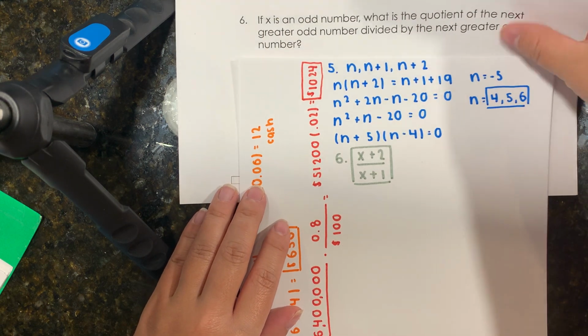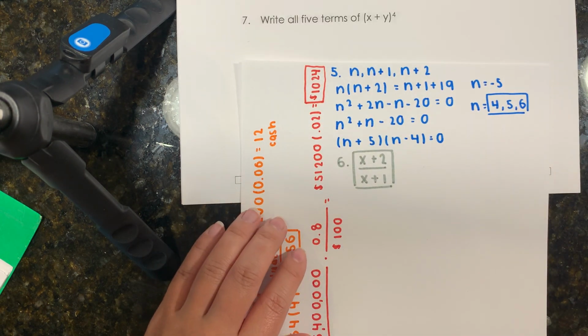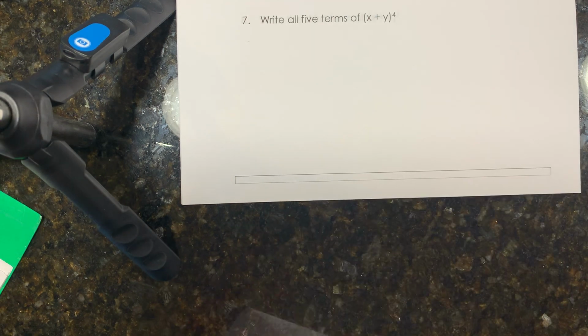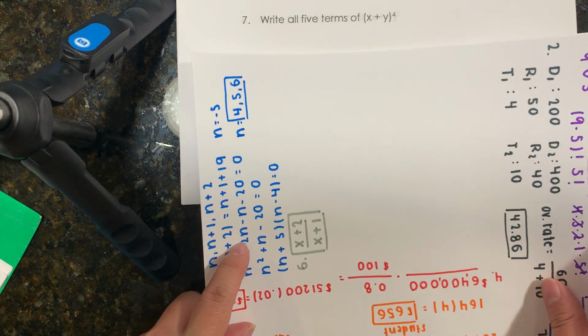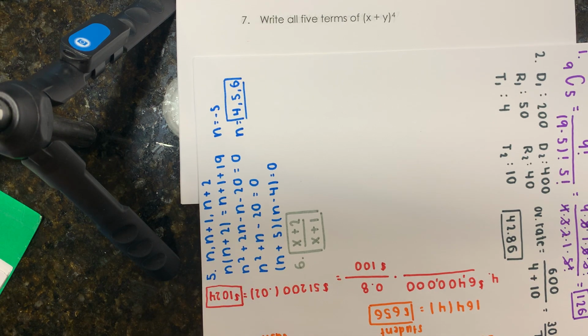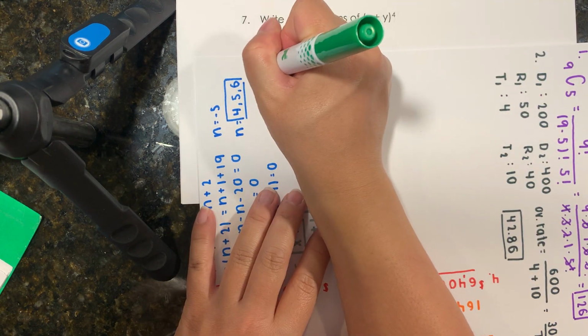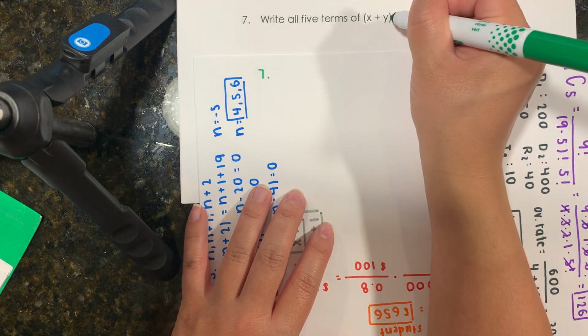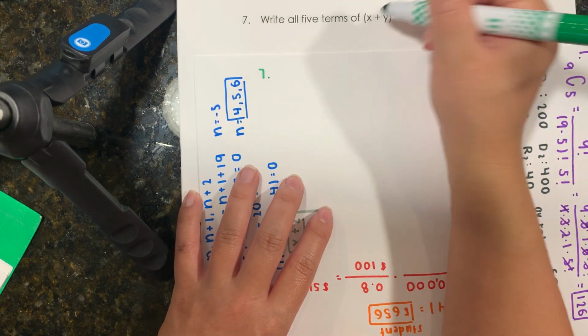Now number 7 and 8 are going to be our new problem. So I do want you to, we're going to actually draw up Pascal's triangle for this. And I want you to attempt this. Actually, I'll just do this one with you. So number 7, so for x plus y to the 4th, x is your first term.